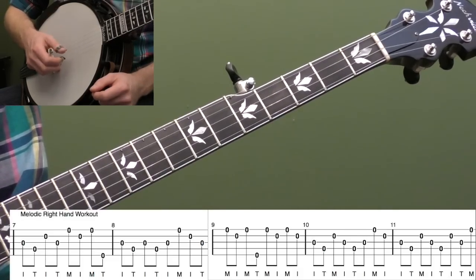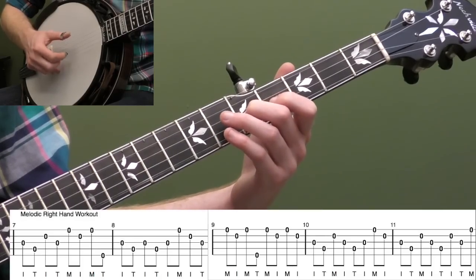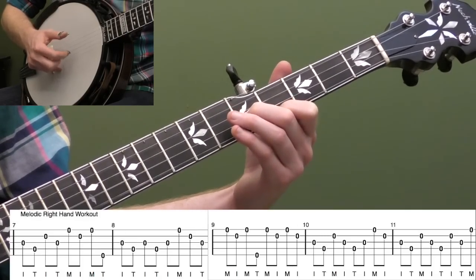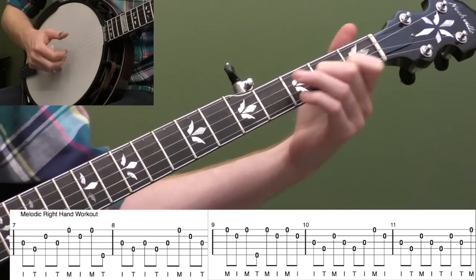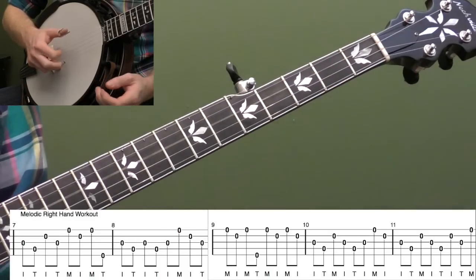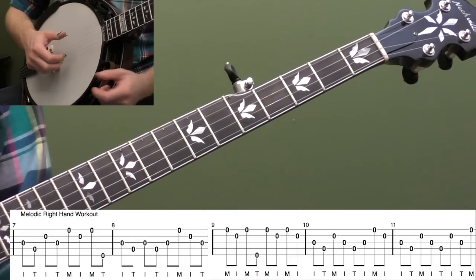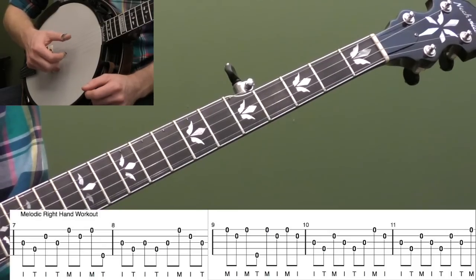Most people, their thumb's stronger, so sometimes doing licks like that, or where you're doing that index and middle back and forth, that's tricky. That was tricky for me, I know. So practice that.